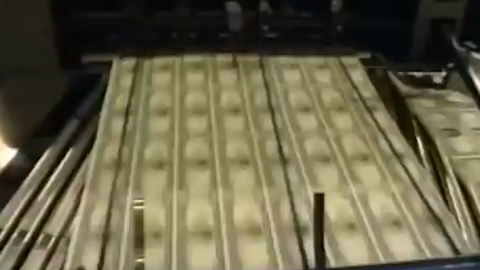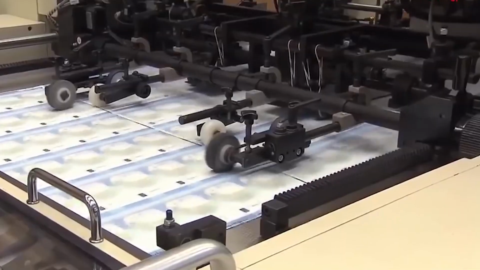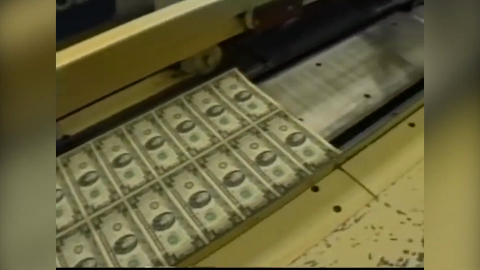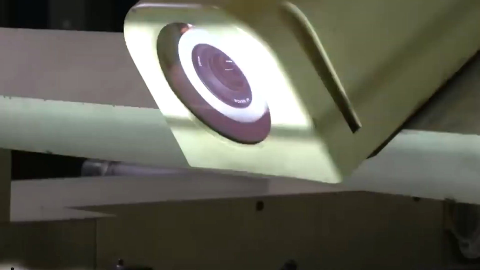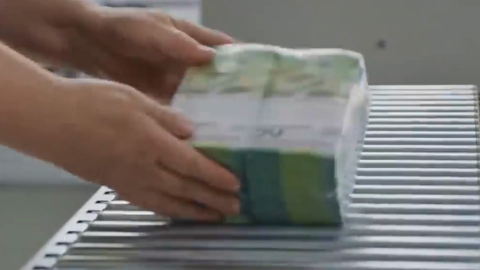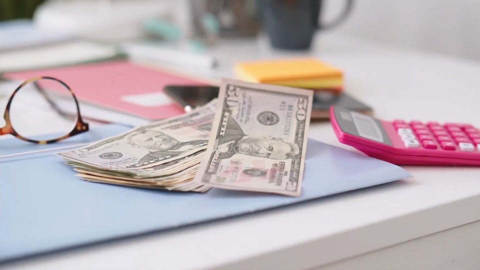The varnishing and finishing stage. The printed notes are coated with a protective varnish to enhance their durability and appearance. The notes are then cut, inspected, counted, and packaged for distribution. The notes are distributed by the Federal Reserve System, which is the central bank of the United States. The Federal Reserve System also monitors the circulation and quality of the notes and destroys the worn-out or damaged ones. It takes 6.6 years for a US dollar note to wear out.